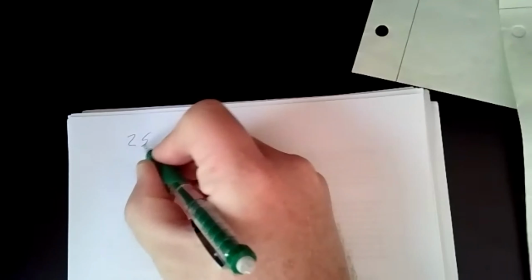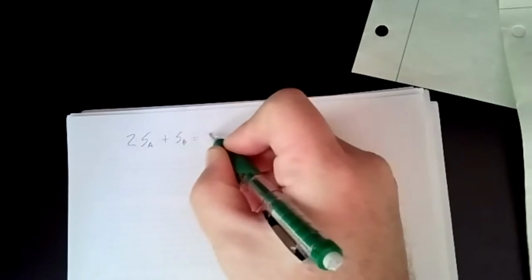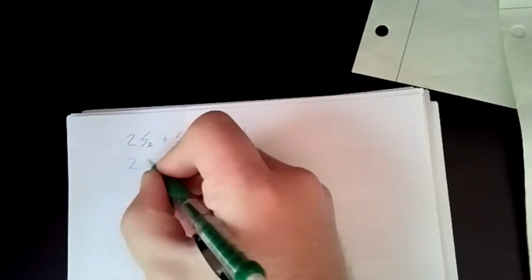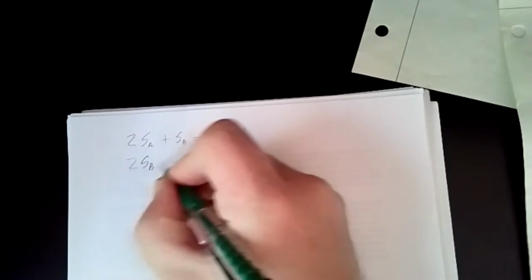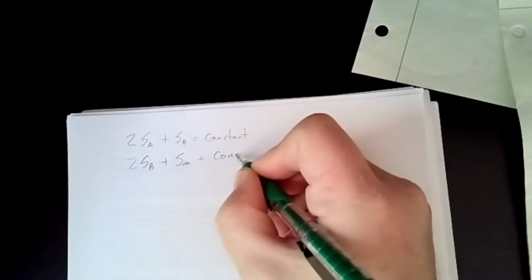Knowing that, we know that 2SA plus SB equals a constant, and 2SB plus SM is equal to a constant.